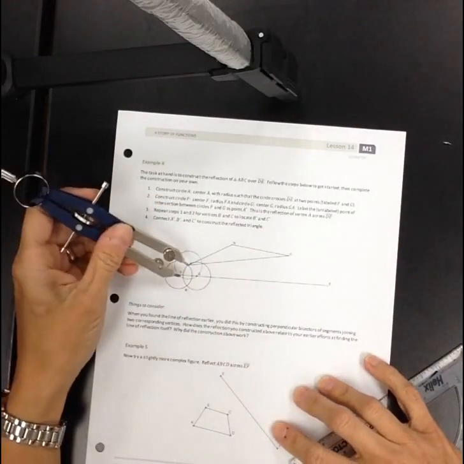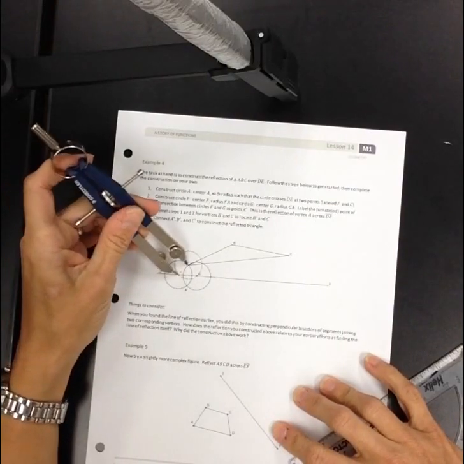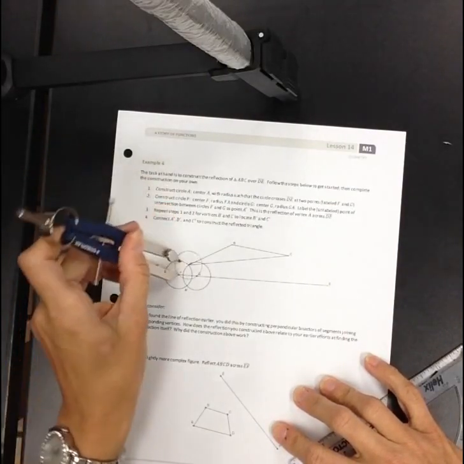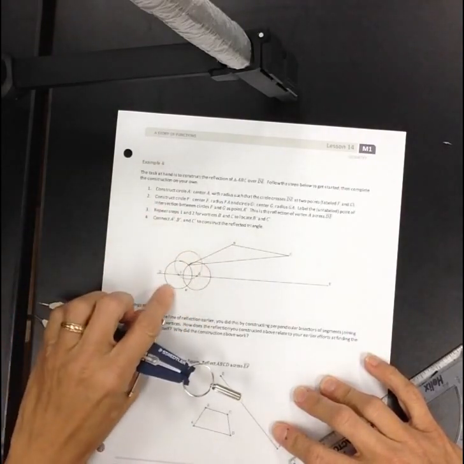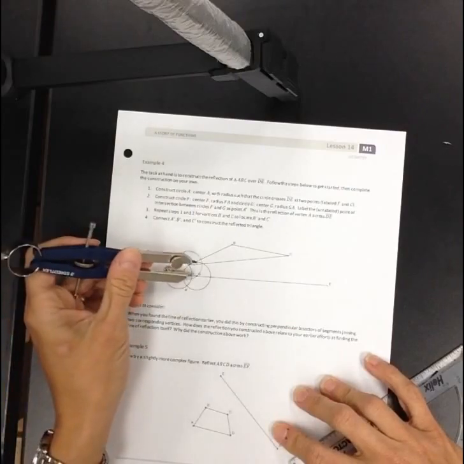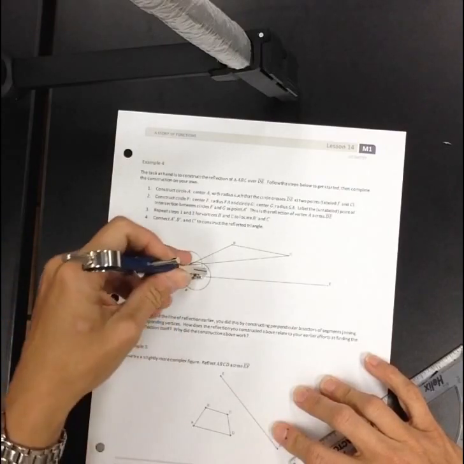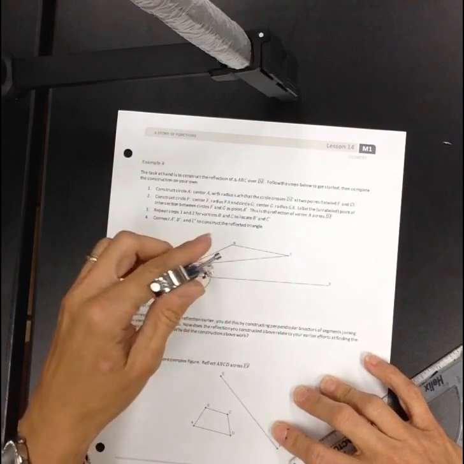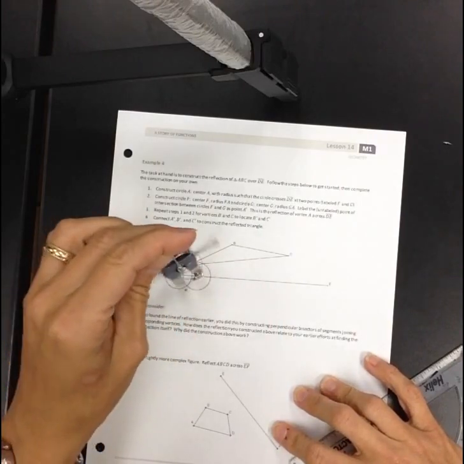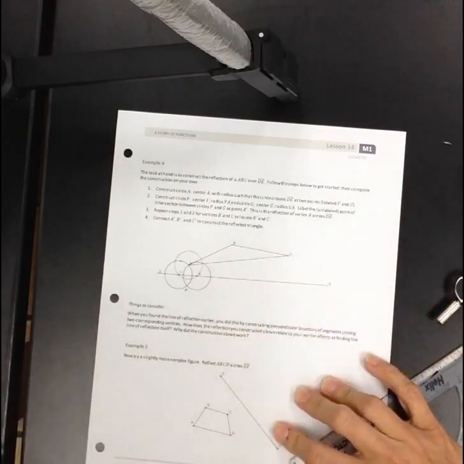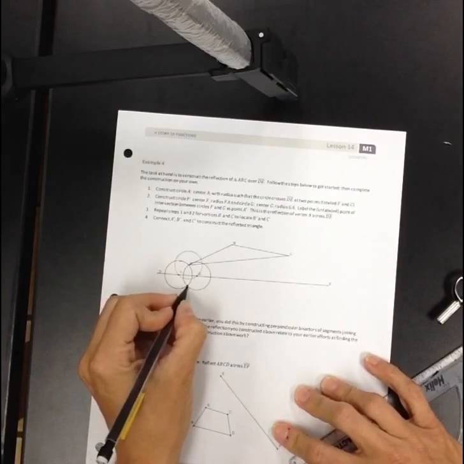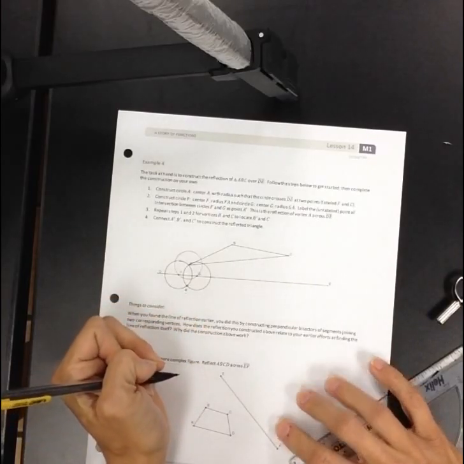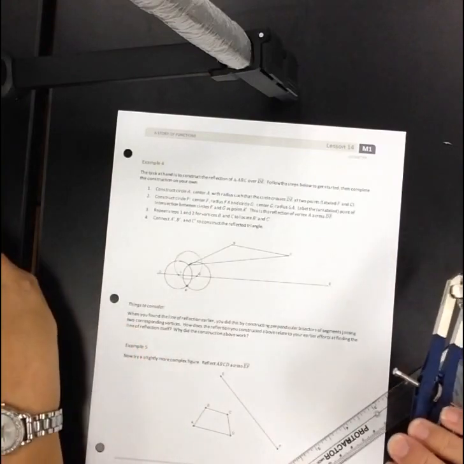Now construct circle F. Center F with radius FA. So center F, radius FA. So your point should go on F and your lead on A. That gives you the circle right here. And circle G, center G with radius GA, right there. Label the unlabeled point of intersection between circle F and circle G as point A prime. This is the reflection of vertex A across DE.